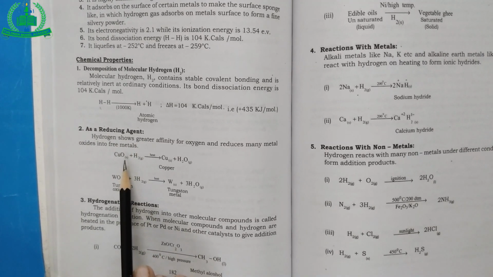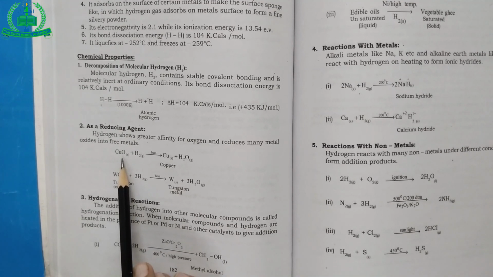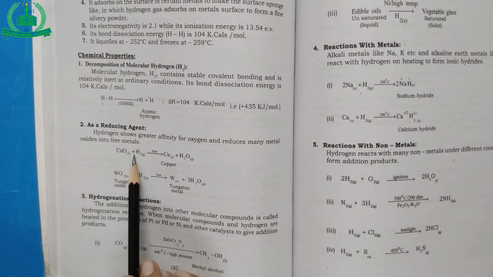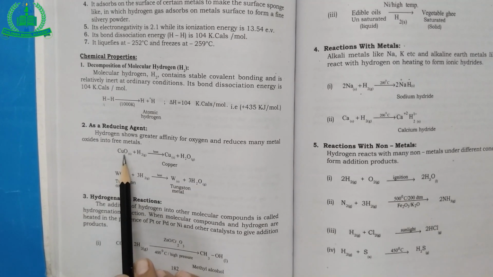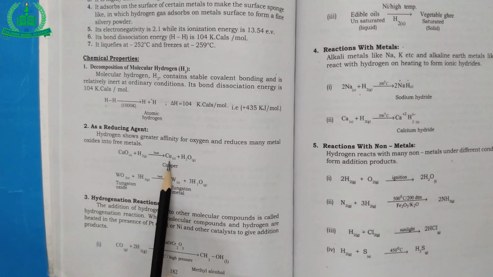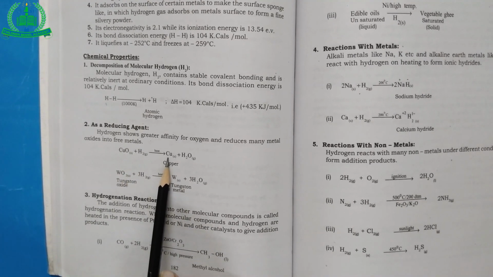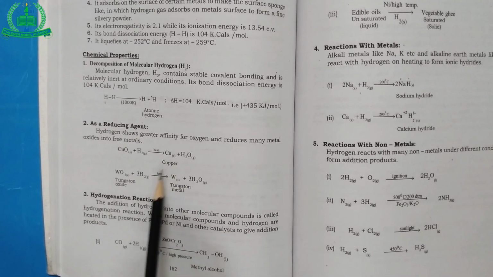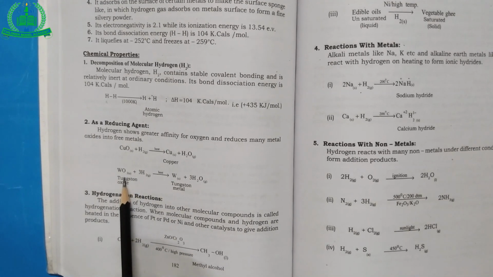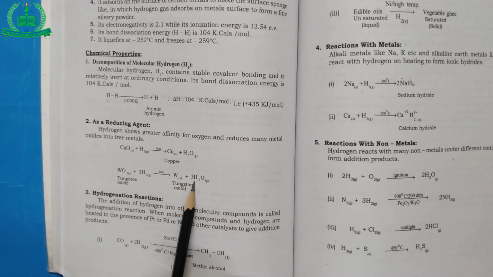The second chemical property is a reducing agent. Hydrogen acts as a reducing agent. Hydrogen shows greater affinity for oxygen and reduces many metal oxides such as copper oxide. It combines with copper oxide and forms water and copper metal. It means it reduces copper oxide into copper and water is formed. The second example is tungsten oxide. When hydrogen is combined with tungsten oxide, it reduces tungsten oxide into tungsten and water is formed.